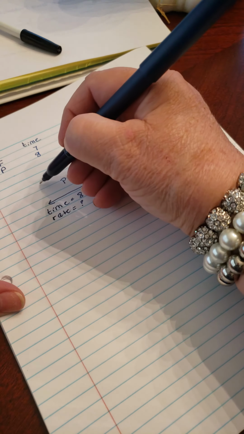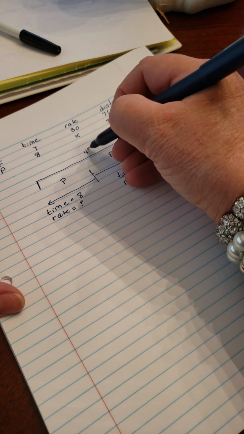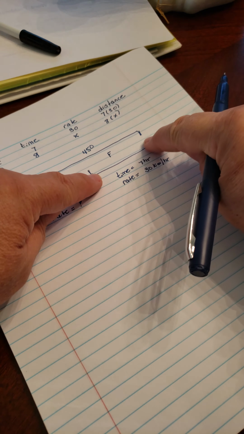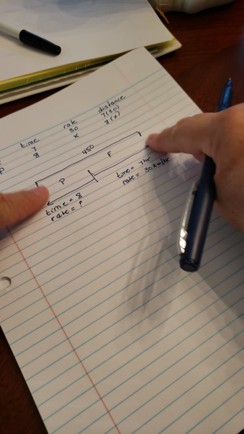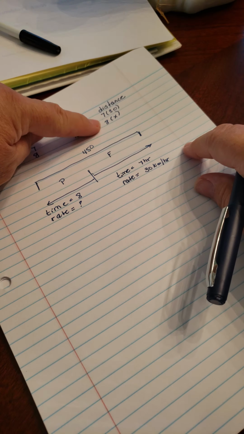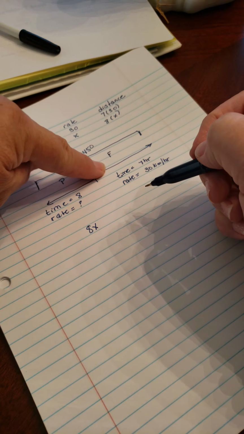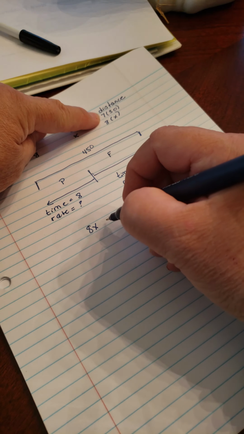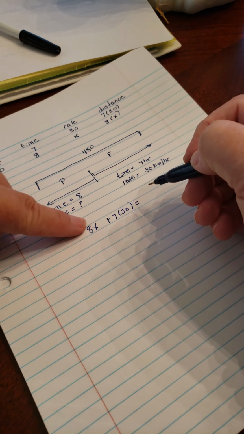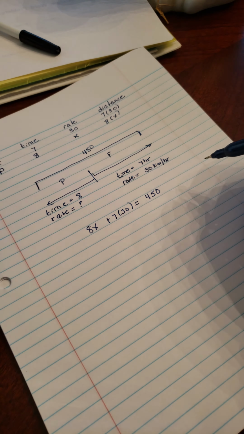So that tells me that the distance from here all the way to here was the 450. So his distance plus his distance equals the total distance of 450. Well, his distance from my chart was 8x. His distance from my chart was 7 times 30. And together, adding those together, I get the total distance of 450.